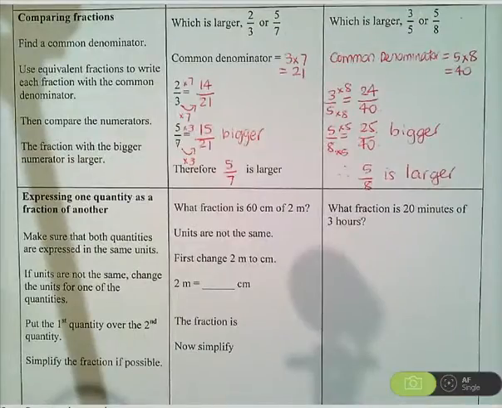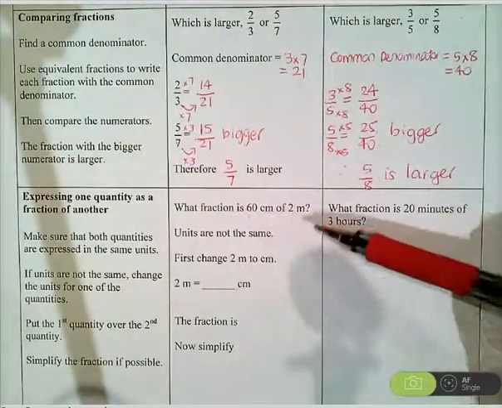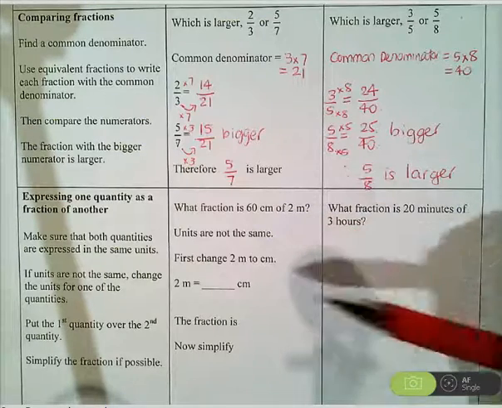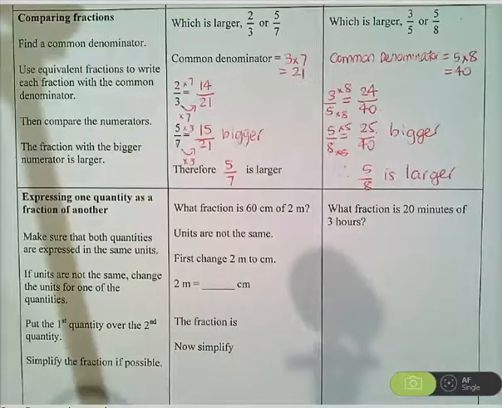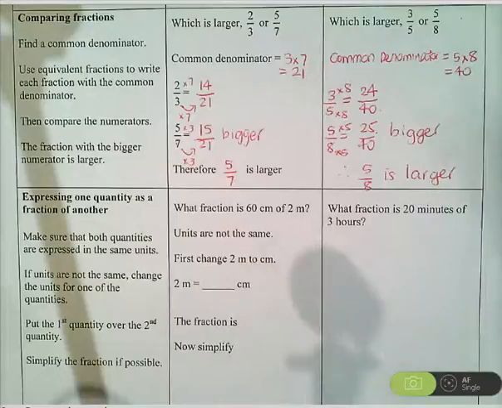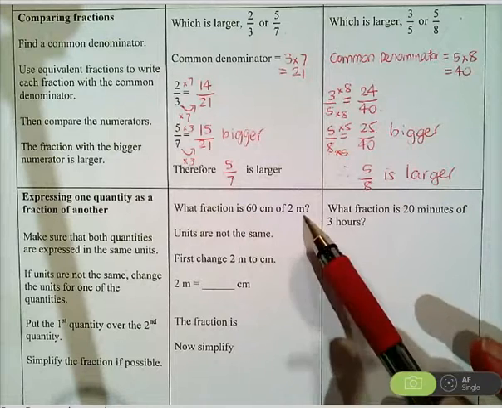Now for the last question. And that question is, what fraction is 60 centimeters of 2 meters? So you just have to think you've got 2 meters, let's say 2 1-meter rulers, just like the teacher rulers. Pretend you've got 2 of those. Now what's 60 centimeters? That's like having 2 of your normal rulers, 2 of the 30 centimeter rulers. So we're trying to see what fraction 60 centimeters is of 2 meters.